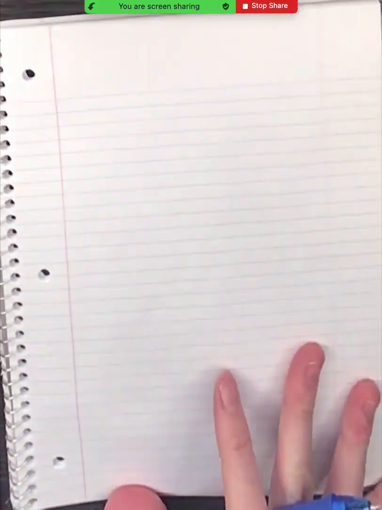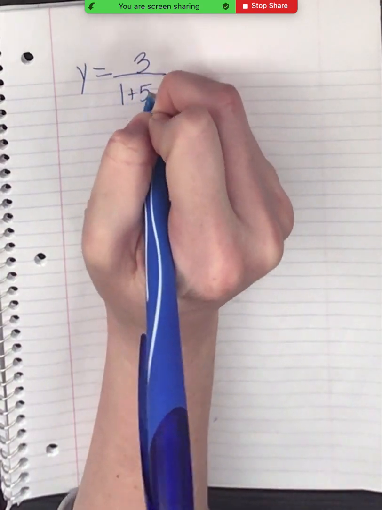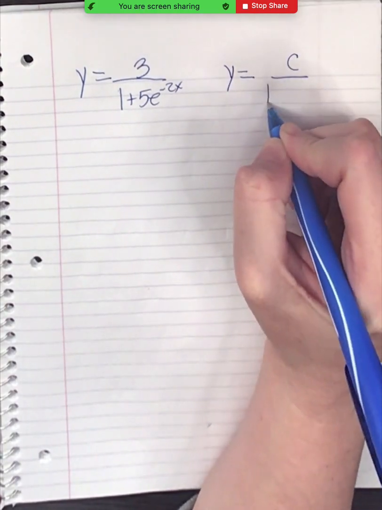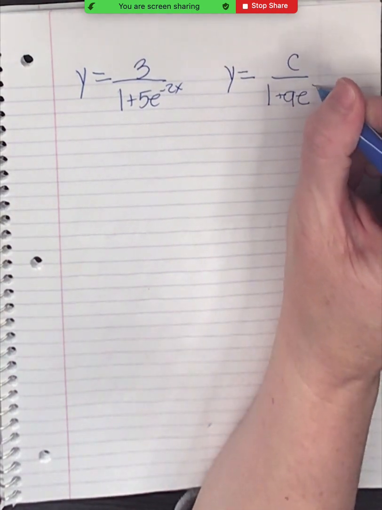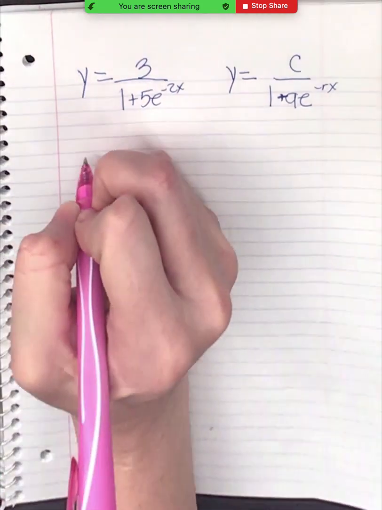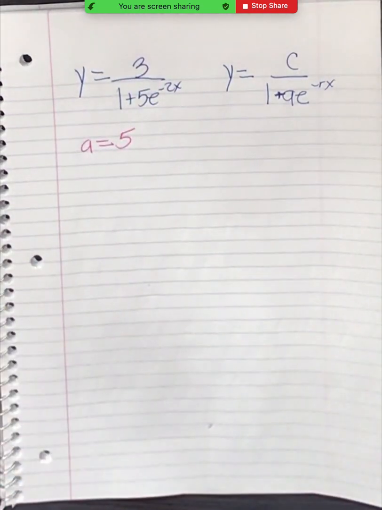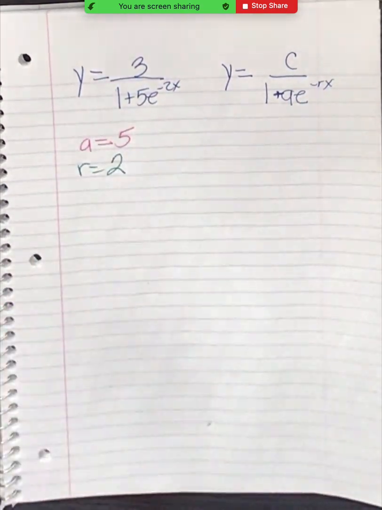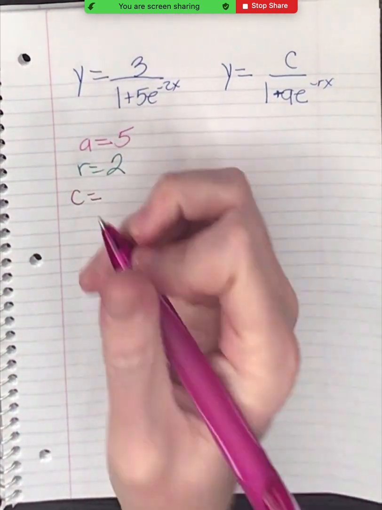All right. So we're going to graph y equals 3 over 1 plus 5e to the negative 2x. Right? So all we need is to compare it to the form, okay, to figure out a, r, and c. So a is what the e is being multiplied by. So a is 5. r is what x is multiplied by. So r is just 2 because they're all positive constants, right? And then c is what's in the numerator. So c is 3.